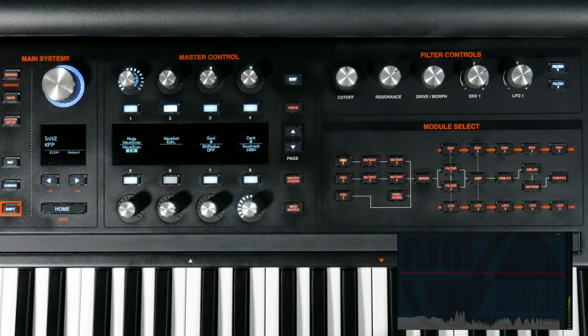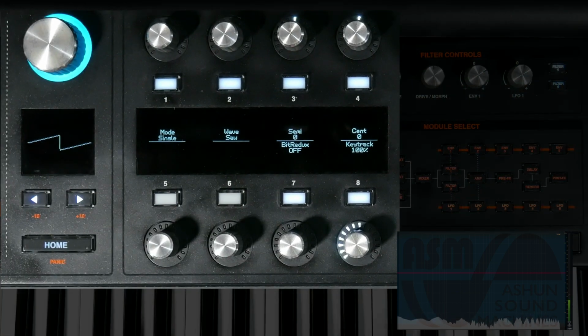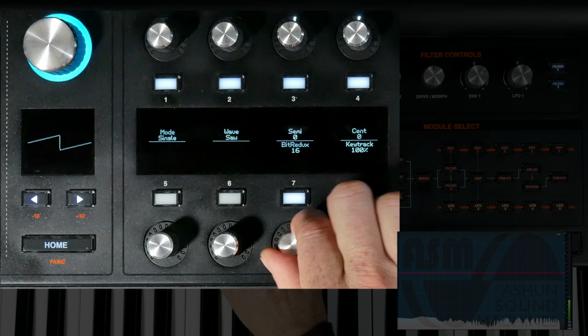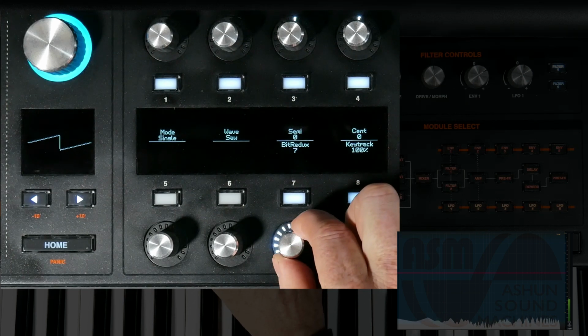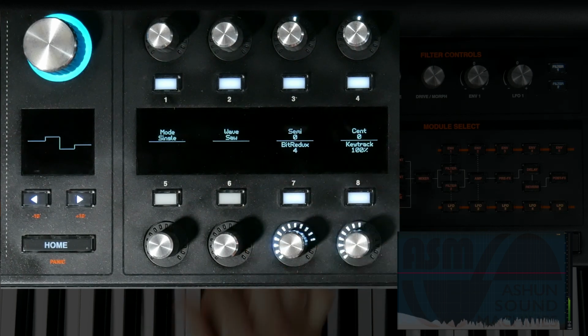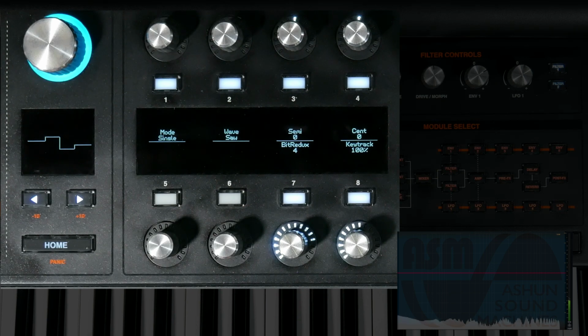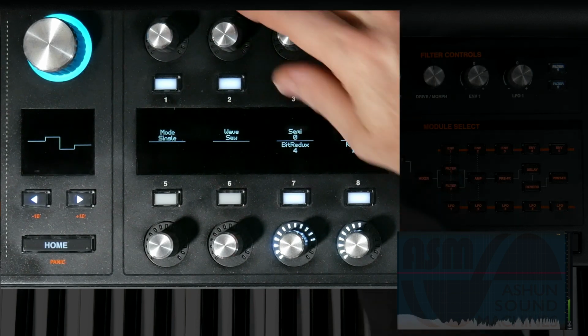Now let's take one last look at bit reduction in action. Let's turn bit reduction on. We'll set it to about 4 bits, and then we'll step through some waveforms just so that you can see what's happening to these wave shapes.